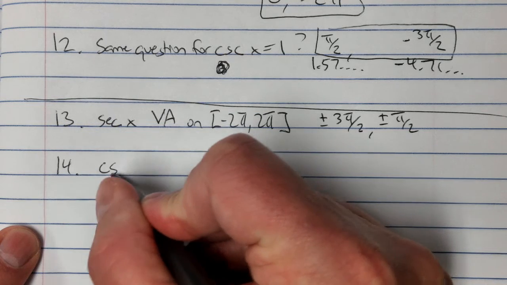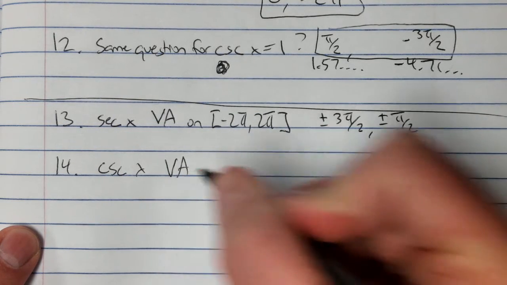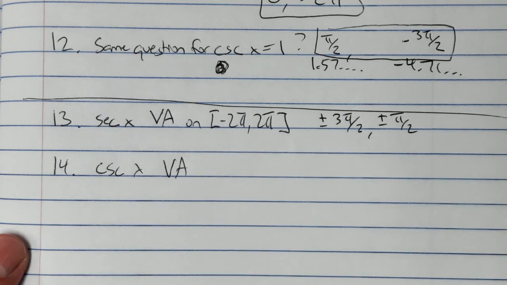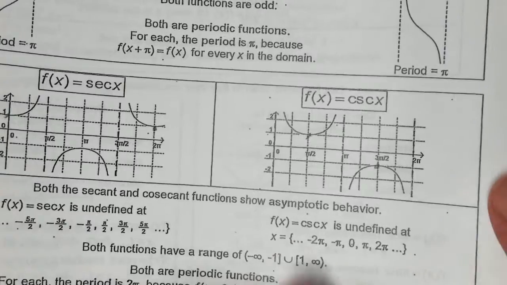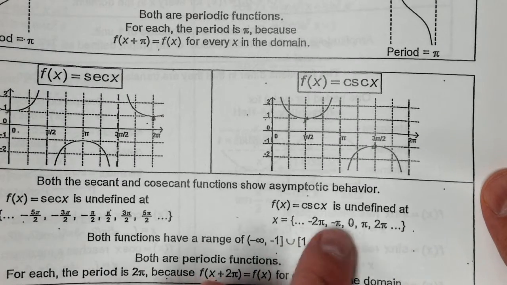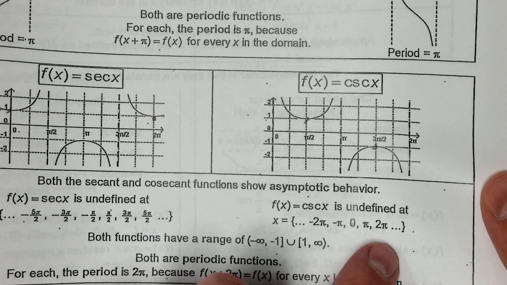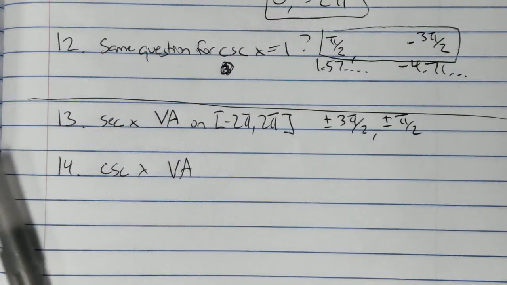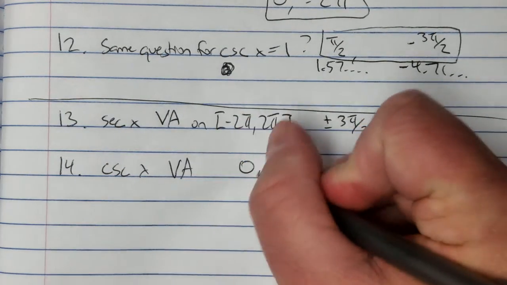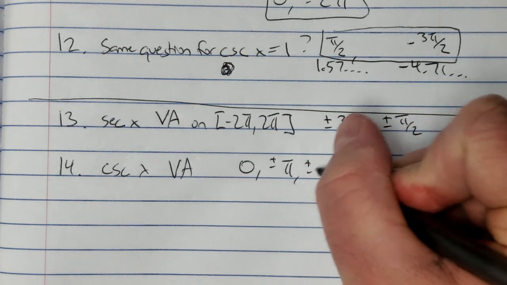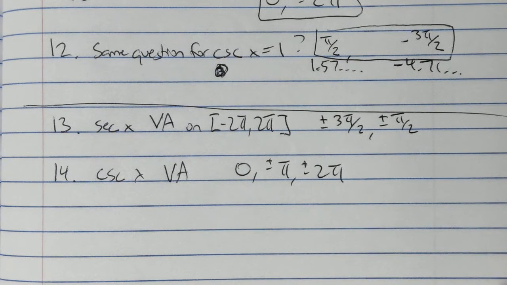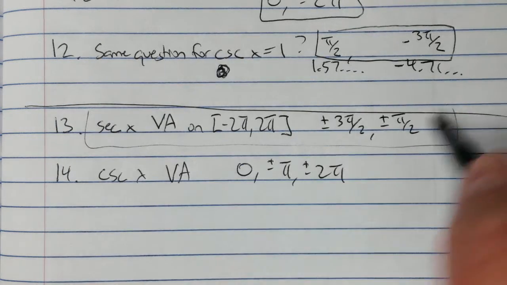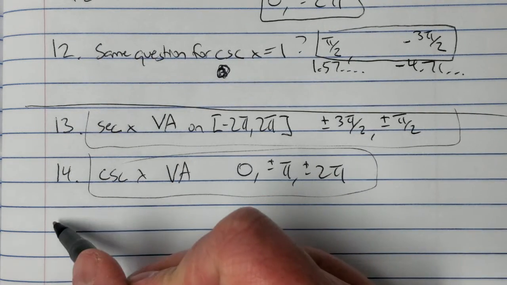Number 14, cosecant x, and you again want to know your vertical asymptotes on that same interval. So for cosecant, we'd look at negative 2 pi, negative pi, 0, pi, 2 pi. So we're going to put 0, plus and minus pi, plus and minus 2 pi. So make sure you put all of that so you know what function it corresponds to.